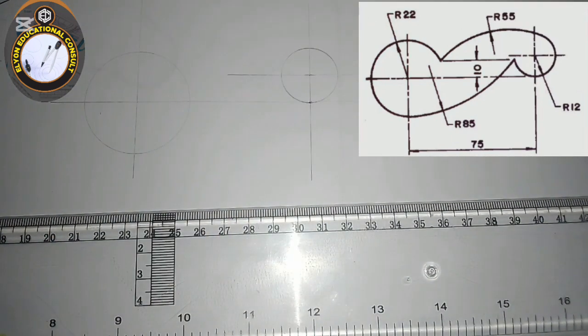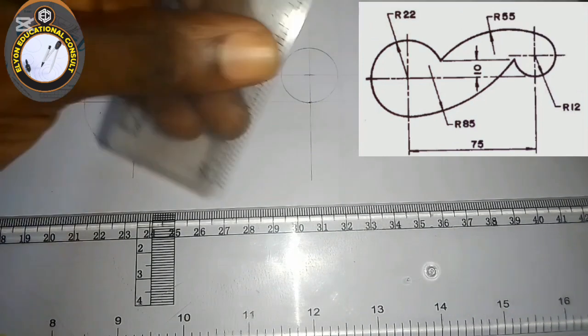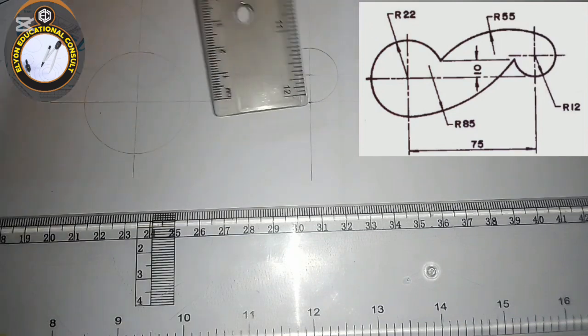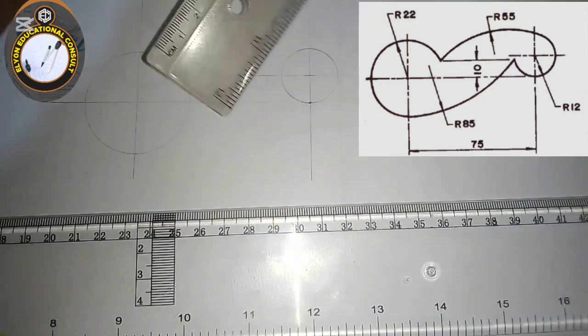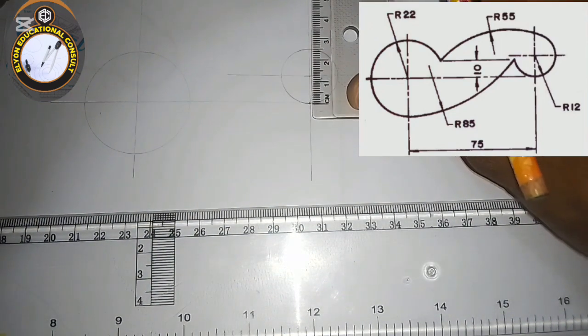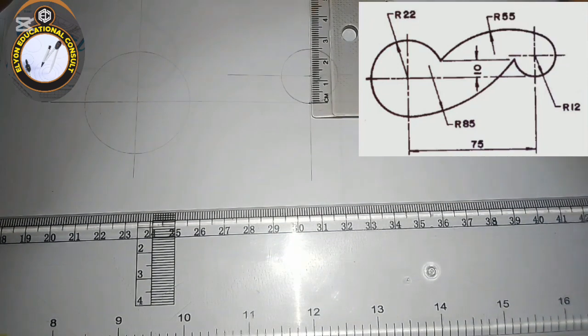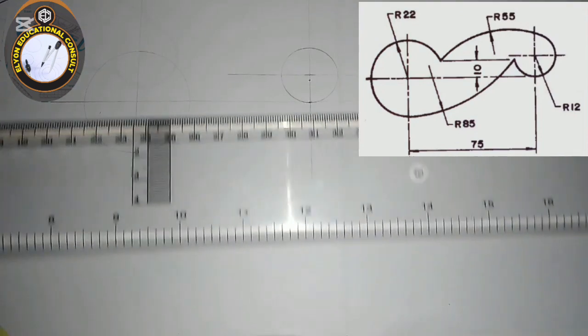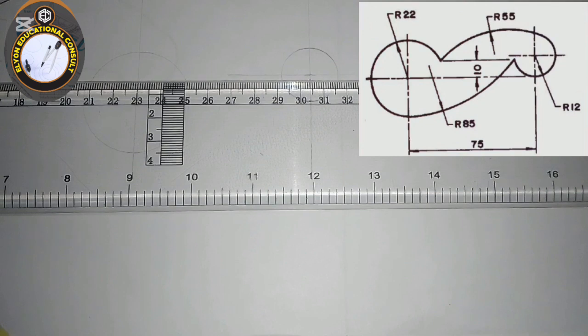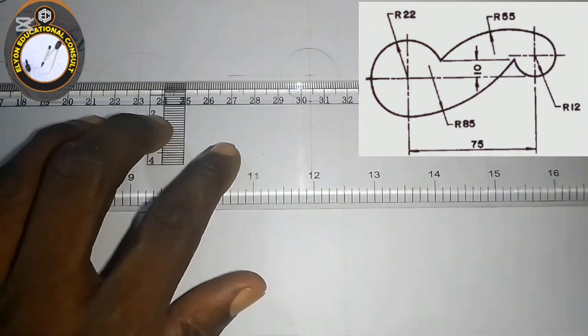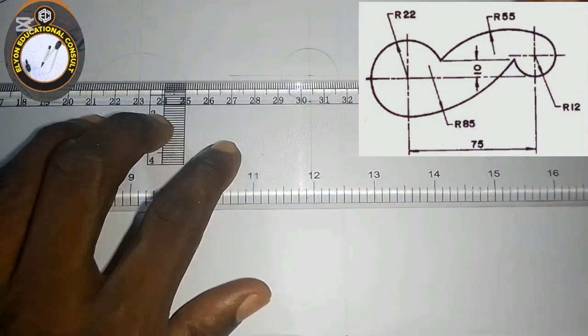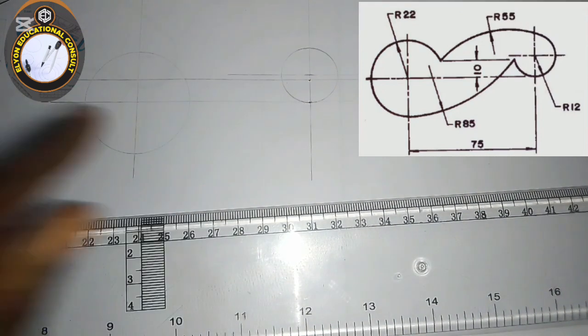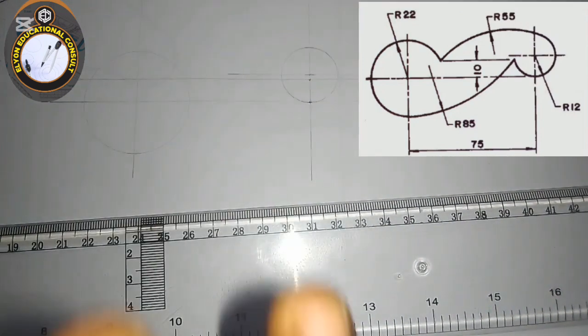Then we are given 10. That 10 is a point where the tangent is. So what I'm going to do now, I'm going to measure 10 this way. So I'll measure 10. So this is my 10. So this 10 now, then place my T-square on it. I'm going to draw this way. Okay, so you can see the 10 now. So I haven't done all of this now.